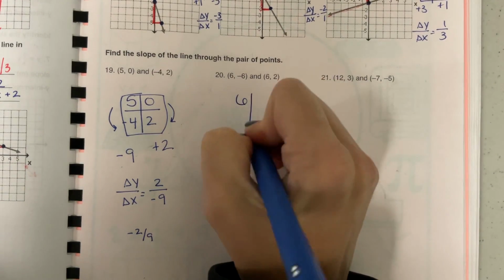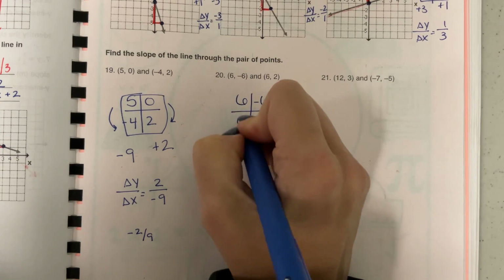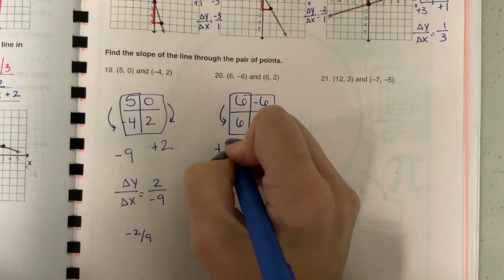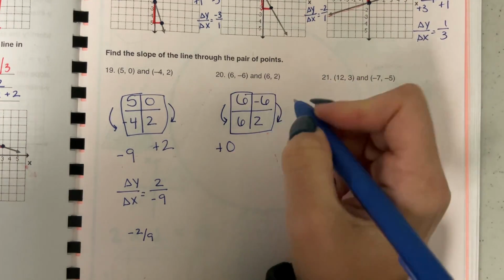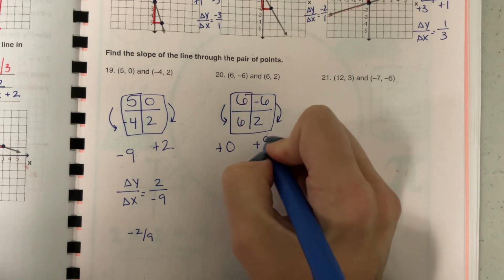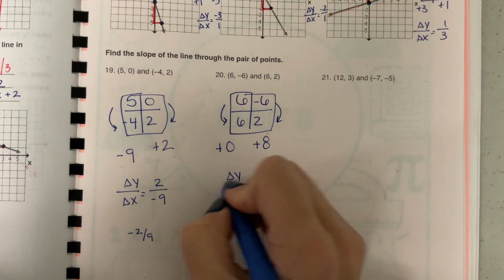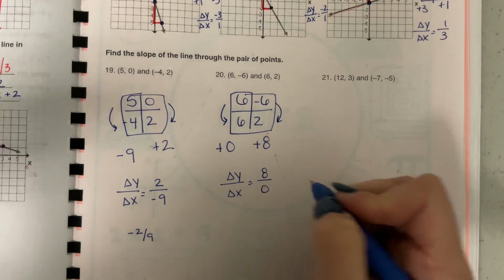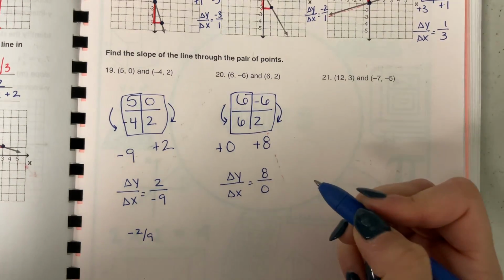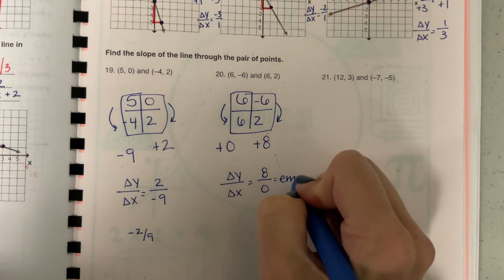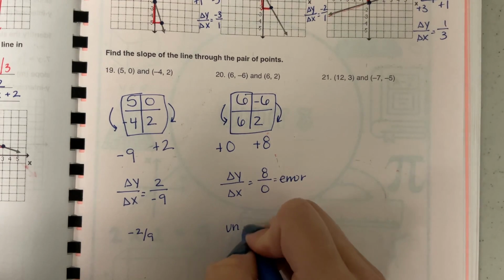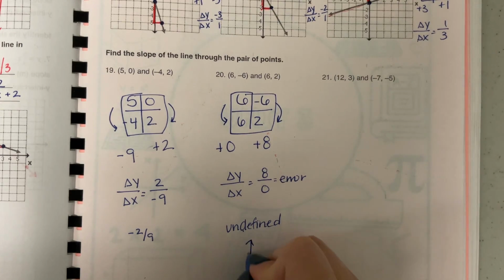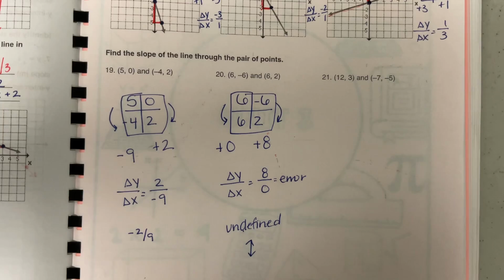For number 20, we're going to fill in our 6 and -6 with our 6 and 2. Going from 6 to 6 is a pattern of 0. Going from -6 to 2 is a pattern of going up 8. Setting up our fraction y over x, 8 divided by 0. If you type 8 divided by 0 in on your calculator, you get an error message, meaning we have an undefined slope. That would be a vertical line going straight up and down, as it is unsolvable.